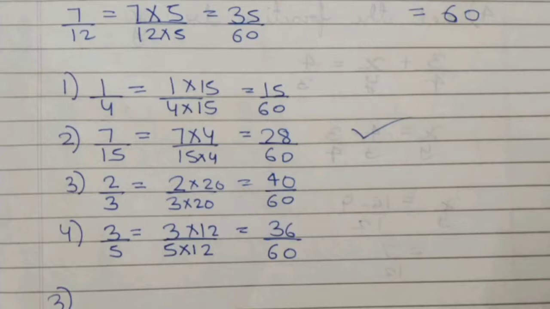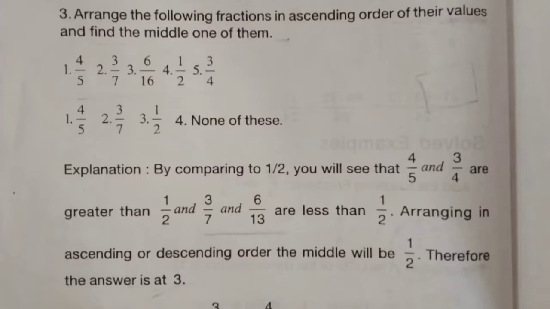So the only option that is greater than 4 by 15, that is greater than 16 by 60, and less than 35 by 60 is option 2, 28 by 60. So the answer for the second solved example is 28 by 60.